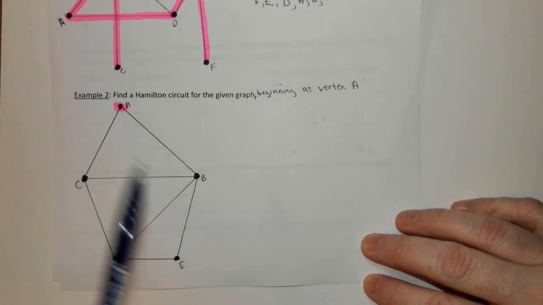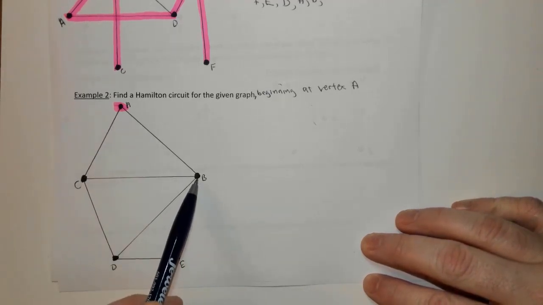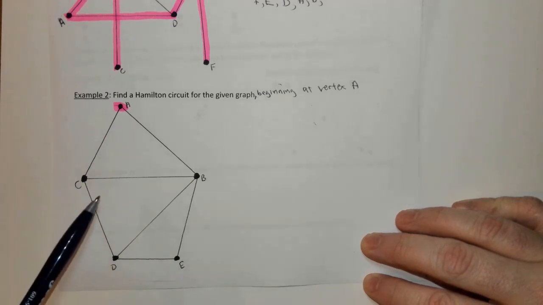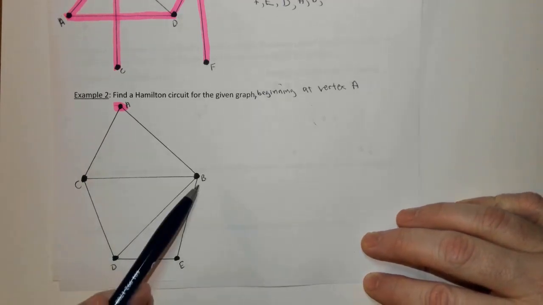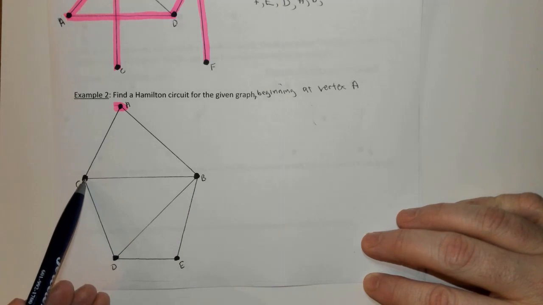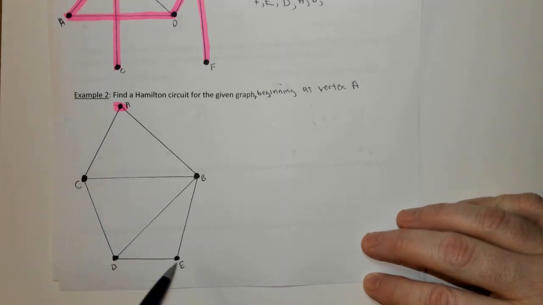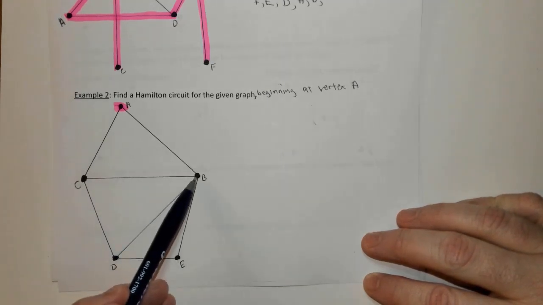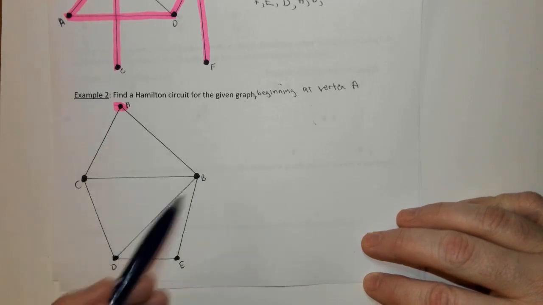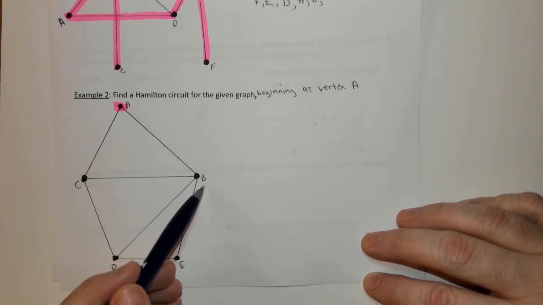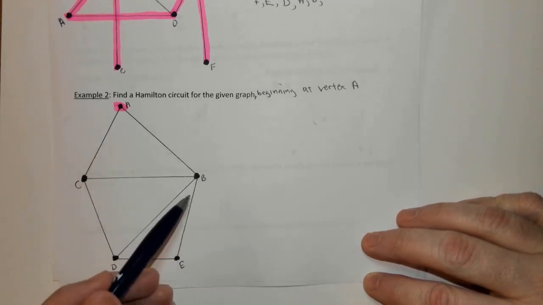A to B. Now, the problem here is if I were to cross over here to C and then do D, E, then I hit B again and come back to A, then I violated the definition. I can only hit every vertex once.